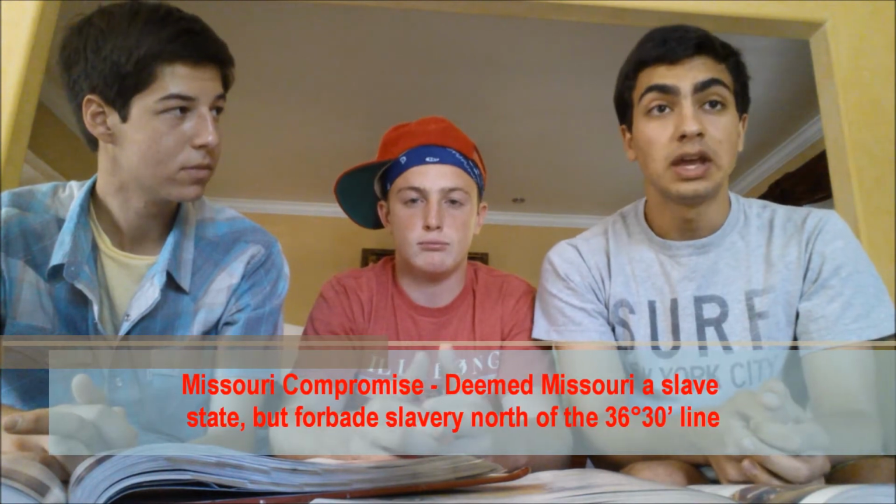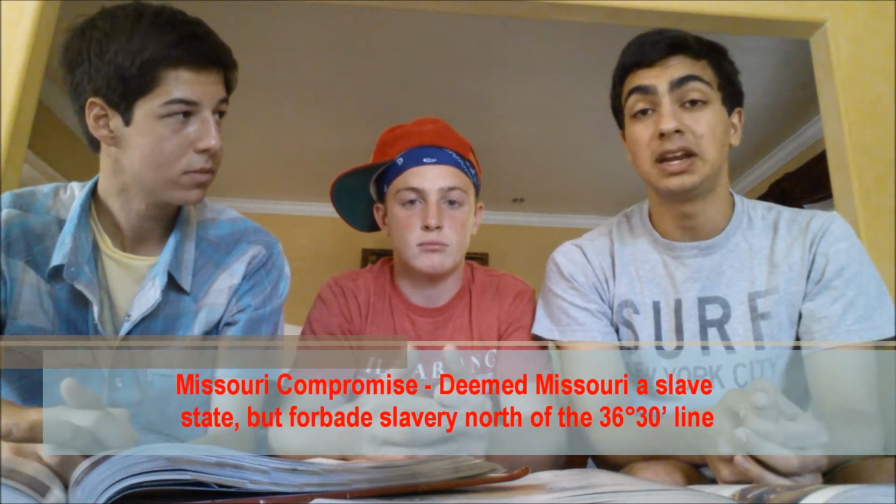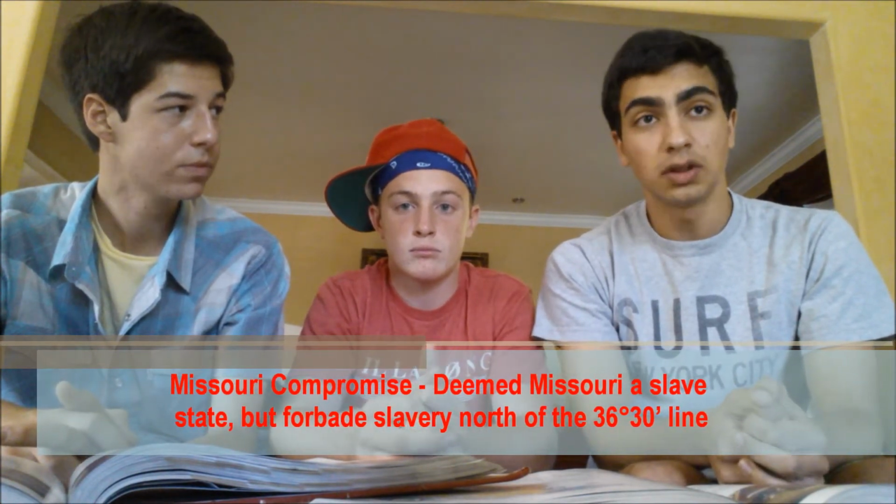Yeah, so an agreement between the North and South was made in the Missouri Compromise. To benefit the South, it stipulated that Missouri be admitted as a slave state. To benefit the North, Maine was established as a free state, and slavery was overall prohibited in the Louisiana Purchase territories north of the 36°30' line.